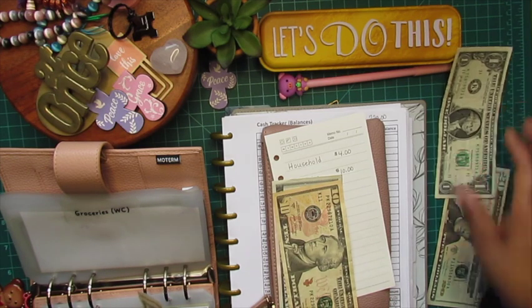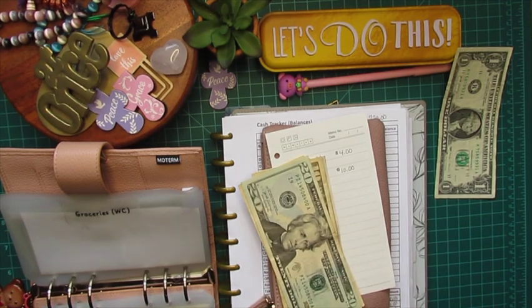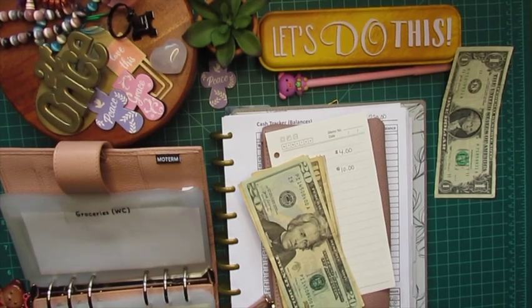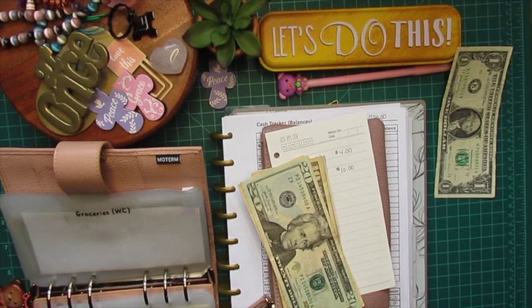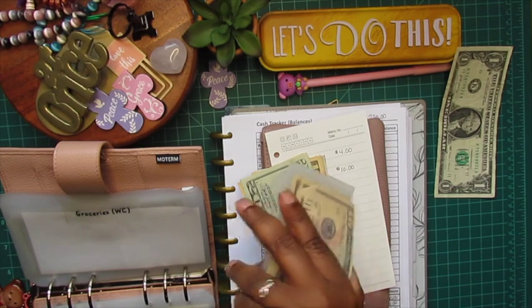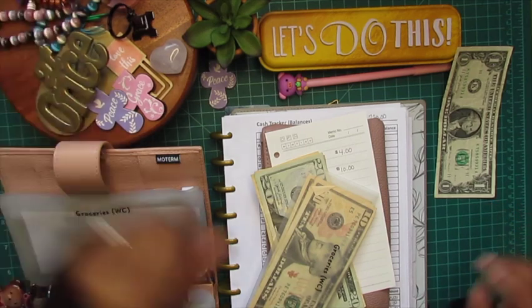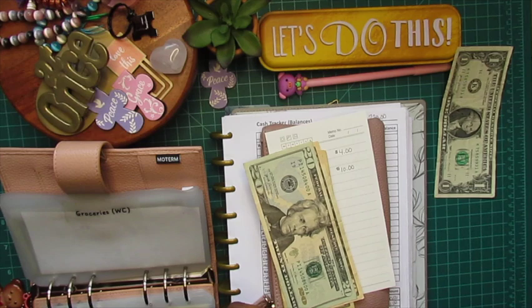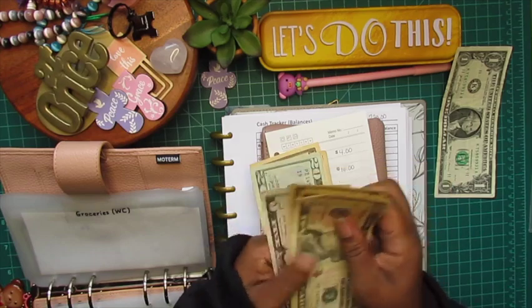I need $1 to go back to household. And get the money that's left in my wallet, and I'll put that back in groceries as well. There's a little bit of change. I'll just add this to my change jar later. And we have 10, 20, 35 that will go back.